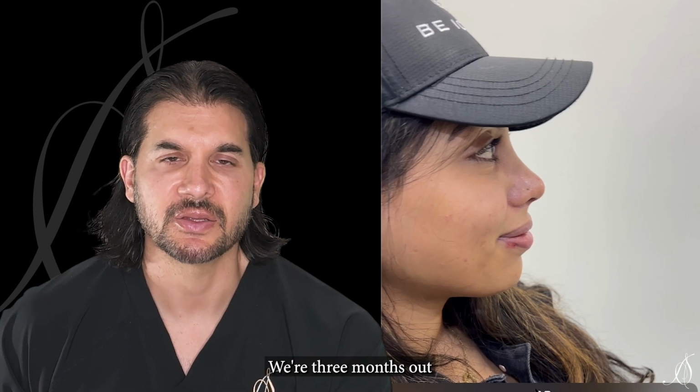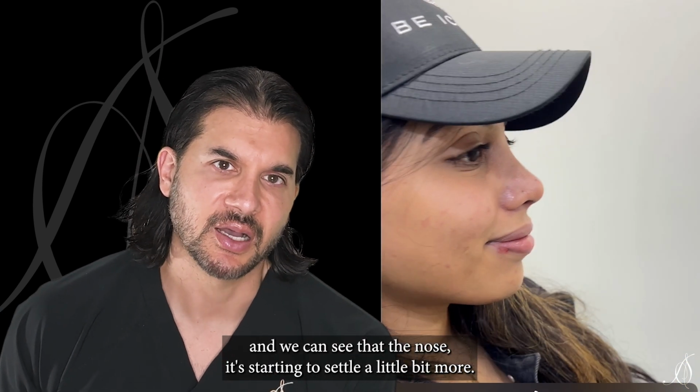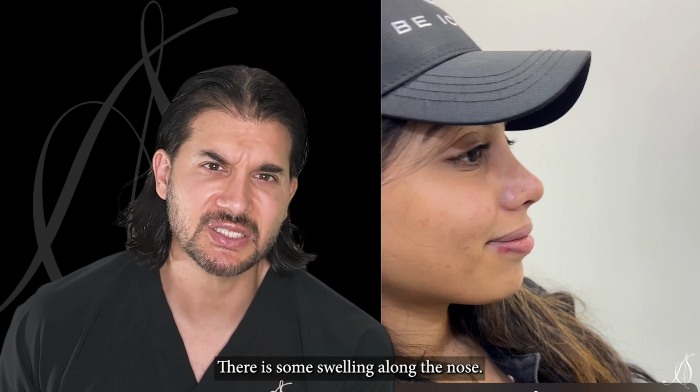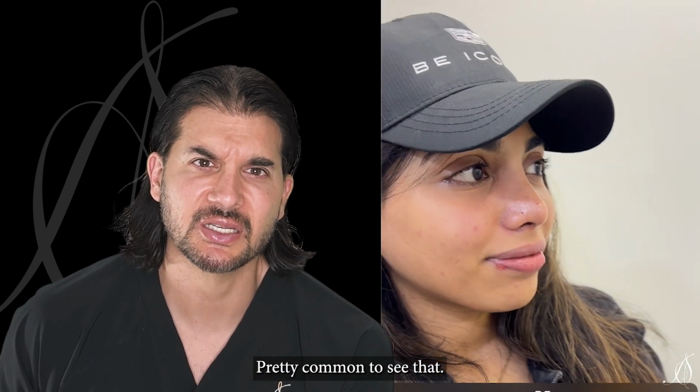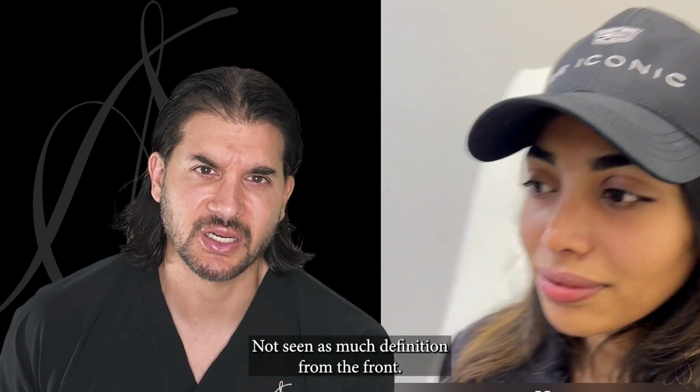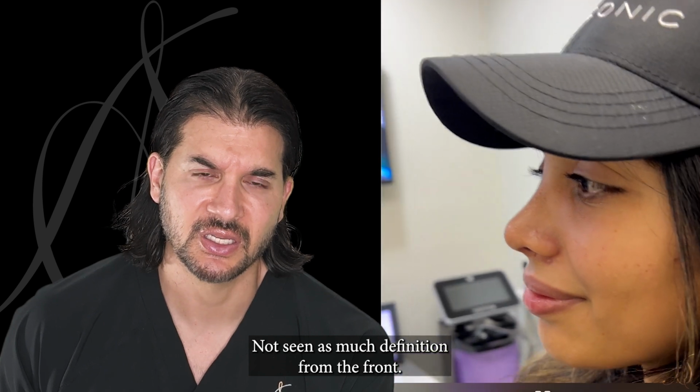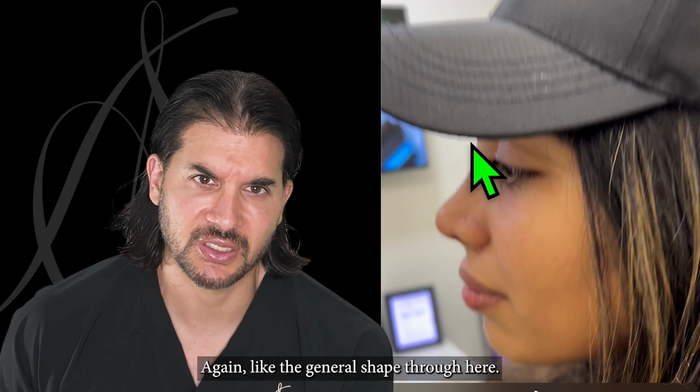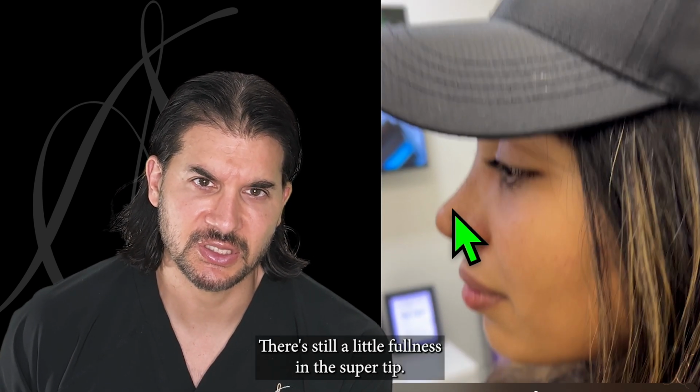We're 3 months out, and we can see that the nose is starting to settle a little bit more. There is some swelling along the nose, pretty common to see that. Again, I like the general shape. Not seen as much definition from the front. Again, I like the general shape through here. There's still a little fullness in the super tip.